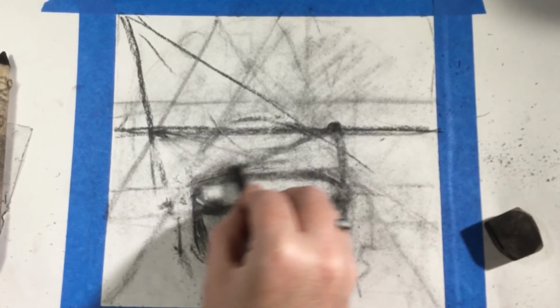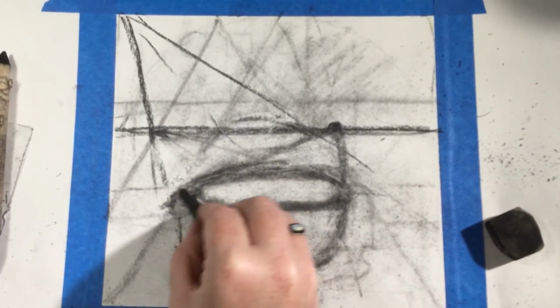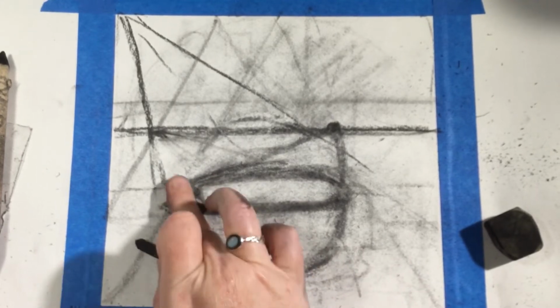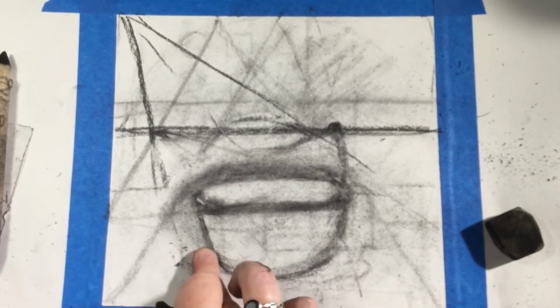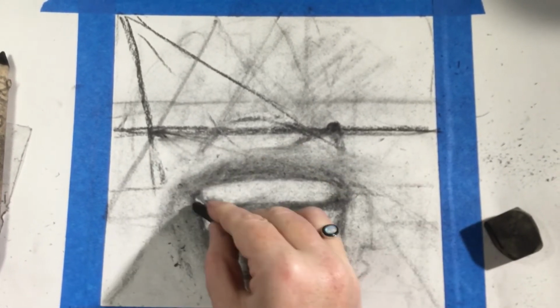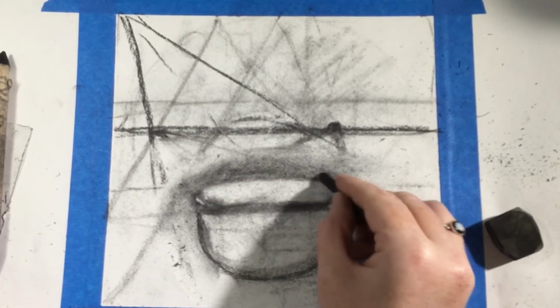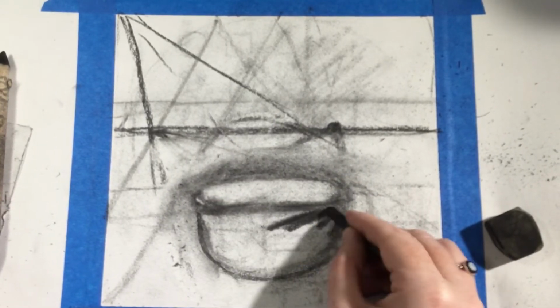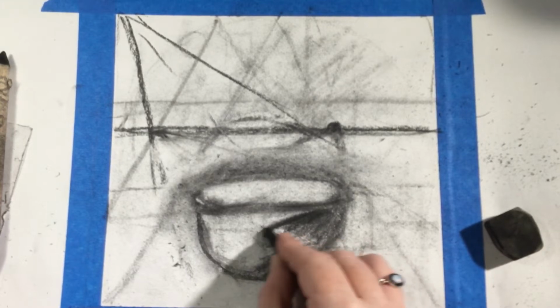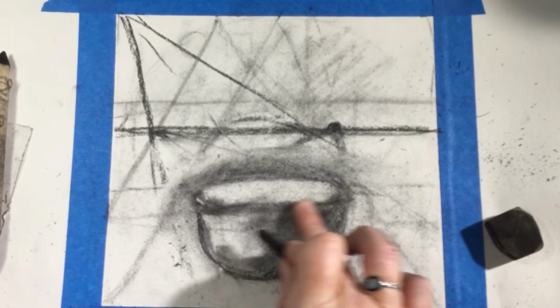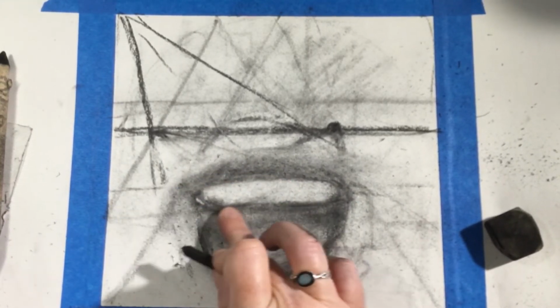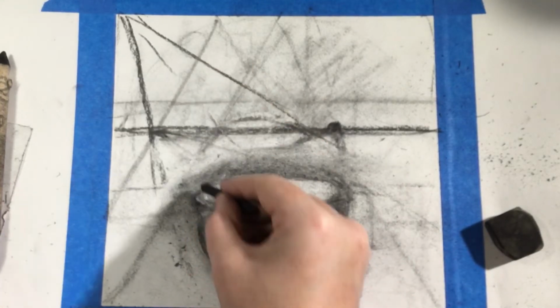Remember that idea that the space around a lit area would be darker. And then this object over here would be dark. And then into our middle tones. And it would probably be a little bit darker than the top here because it's turning away.